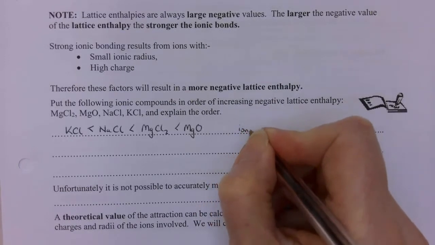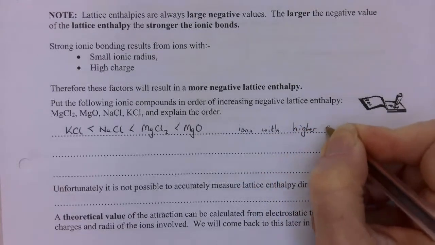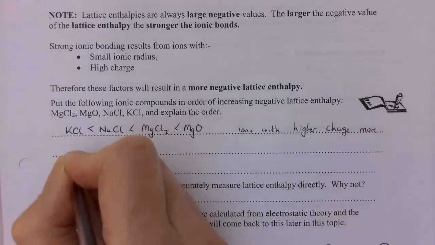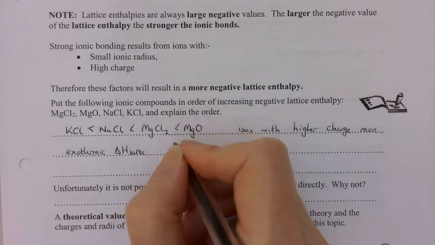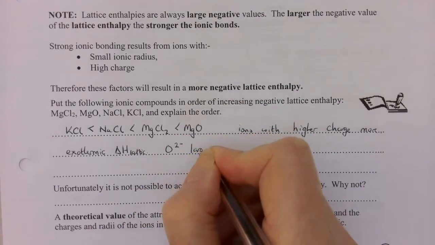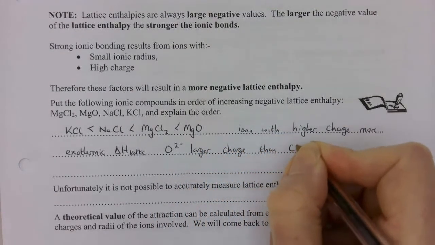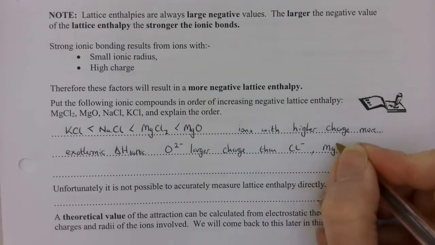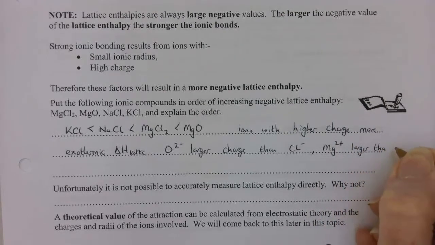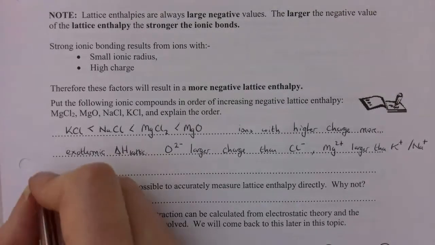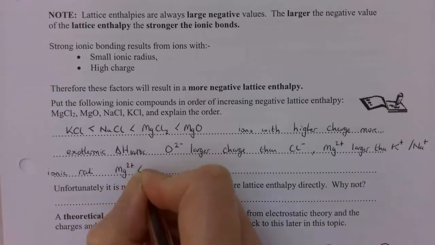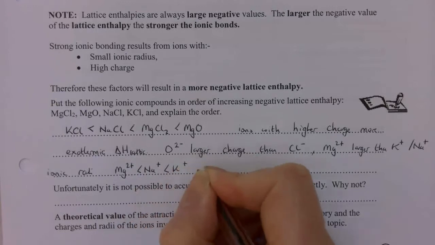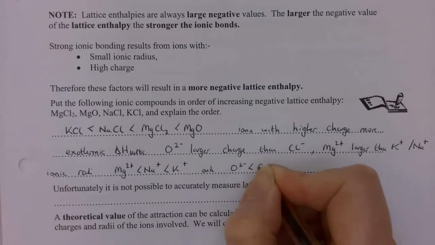If you remember, ions with a higher charge means you have a more exothermic delta H lattice. And obviously you've got O2 minus, which has a larger charge than Cl minus. Also, magnesium 2 plus larger than potassium or sodium. So we've got higher charges. Also remember size, so ionic radii, and obviously magnesium 2 plus ion is smaller than the sodium ion, and it's smaller than the potassium ion, and the oxide is smaller than the chloride.